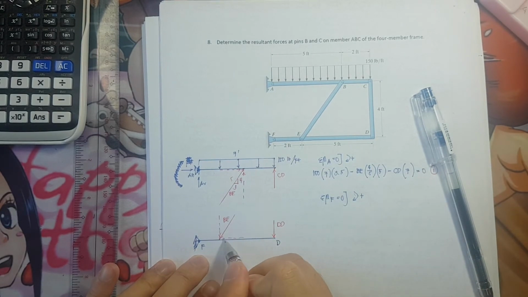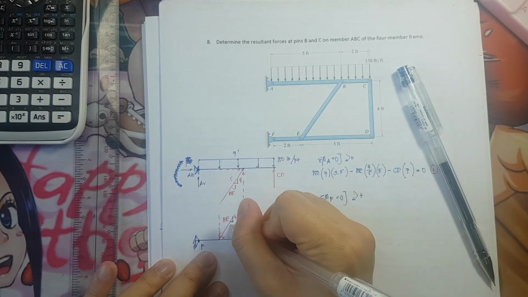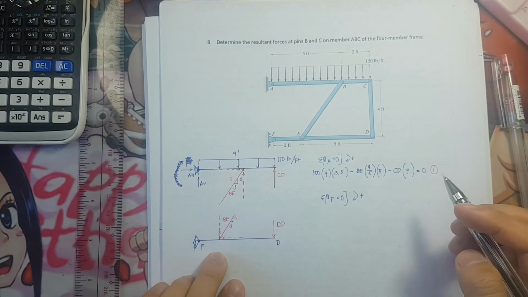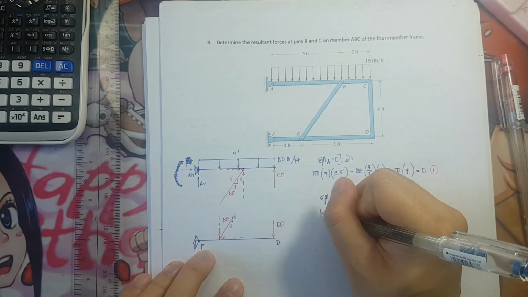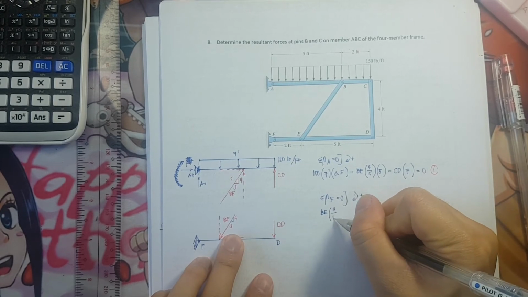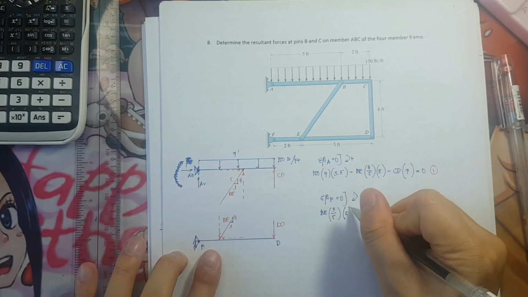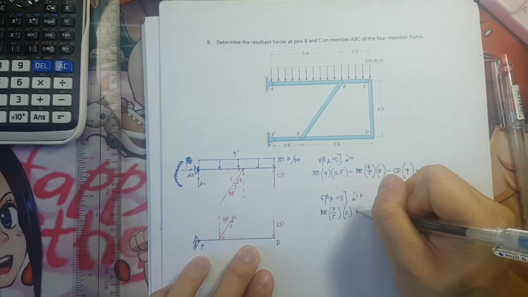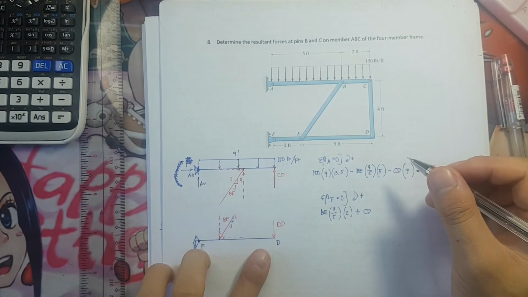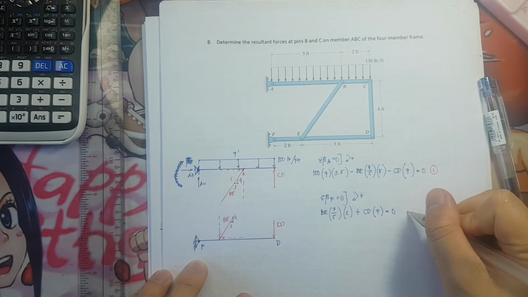BE vertical component. For the horizontal, again, it can be neglected. So we have here 4, 3. Okay. So we have here BE times the vertical component of the slope, which is 3 over the hypotenuse of 5, times a lever arm of 2 feet, times 2, plus CD, rotating clockwise, therefore it is positive, times a lever arm of 7 is equivalent to 0. So this is my second equation.